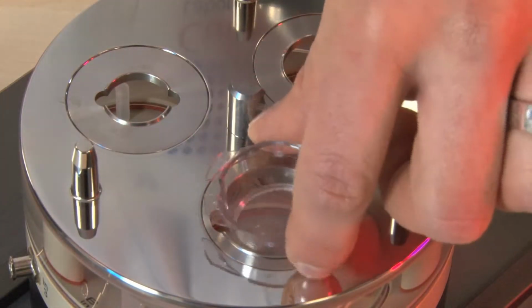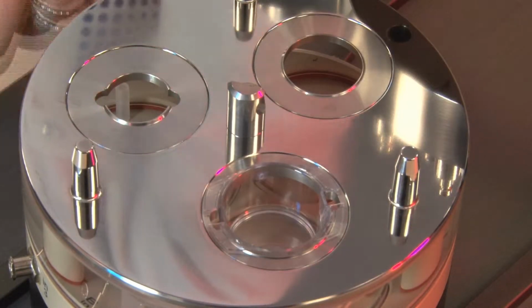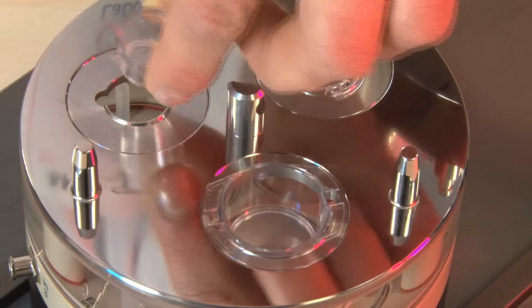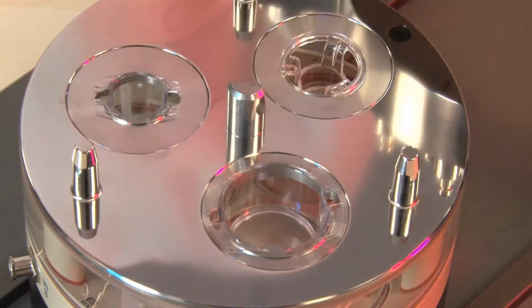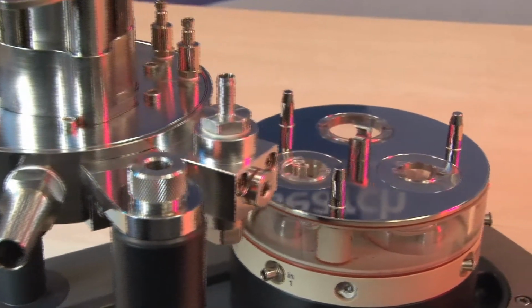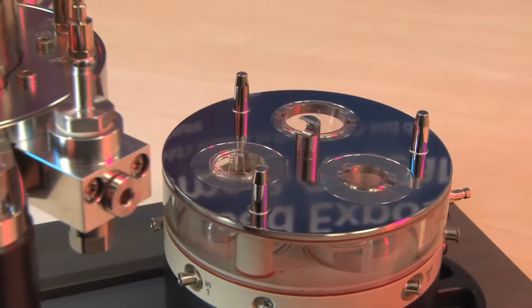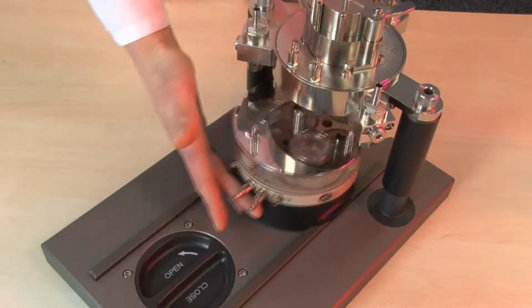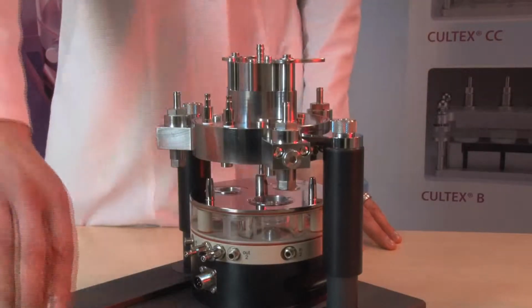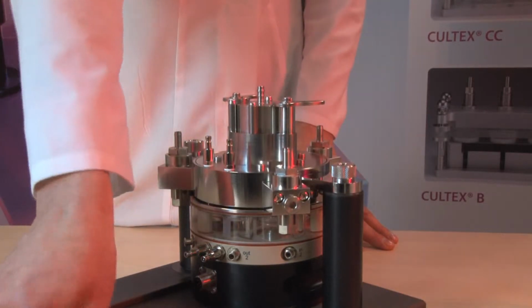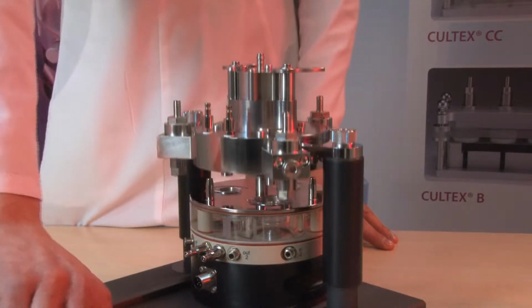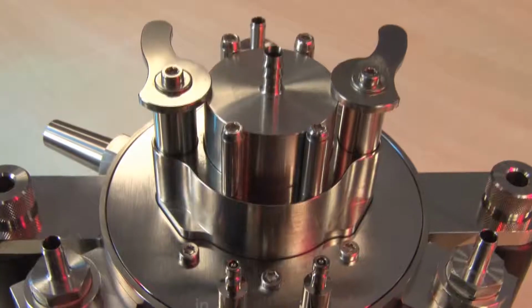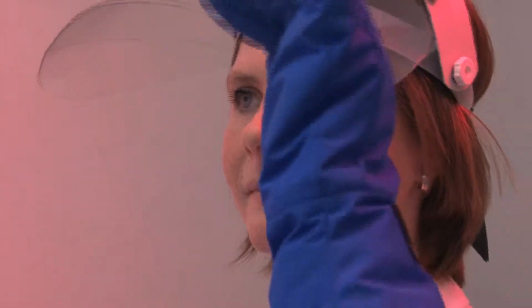For this, the CULTEX RFS features 3 sample positions for all current transwell inserts or Petri dishes in various sizes. You can examine monolayer cultures, tissue samples, and even 3-dimensional tissue constructs. Whether gases or volatile compounds, particles or realistic atmospheres, the precision of the module allows optimal direct exposure of the cells to the test material. Thus, consistent and realistic results are achieved in all tests.